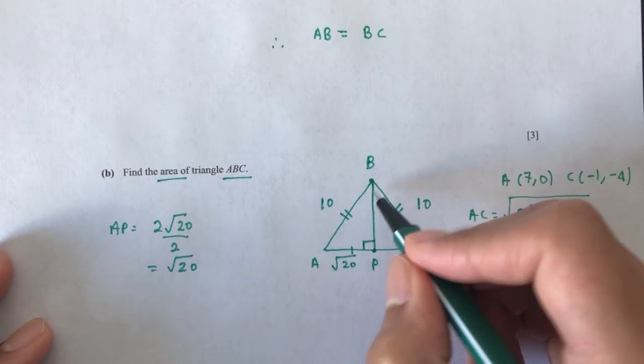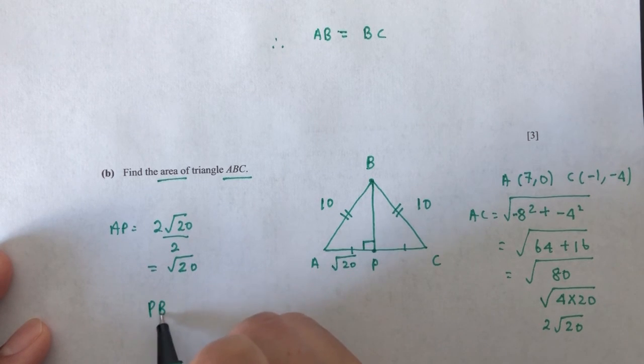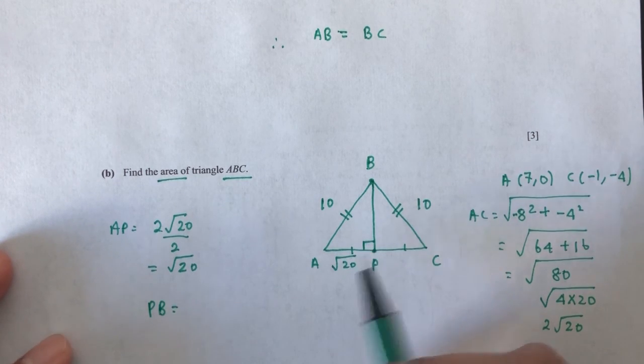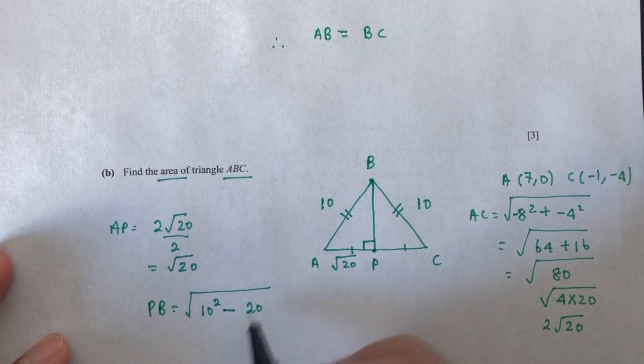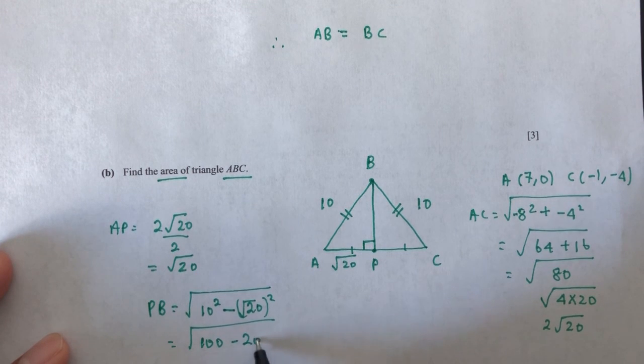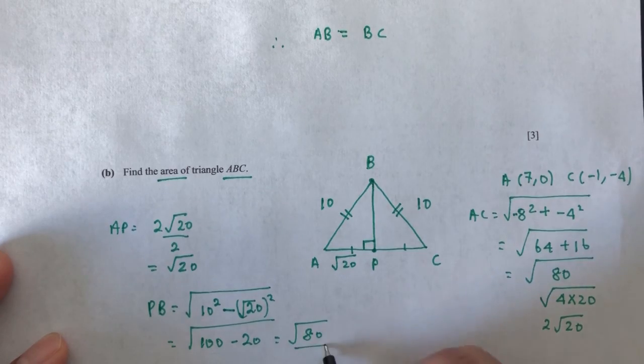So what is this length, PB? We can use the Pythagoras Theorem. We will have 10 squared minus 20, which is this square. So let's simplify. We will have 100 minus 20, which will be square root of 80. So PB, the height, will be square root of 80.